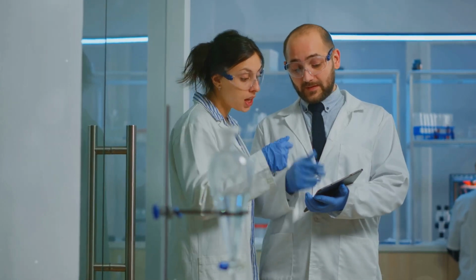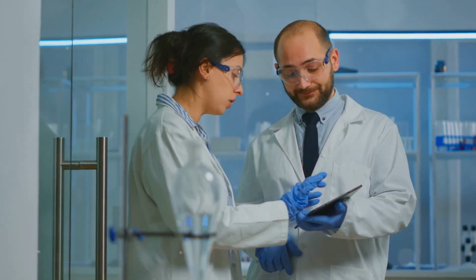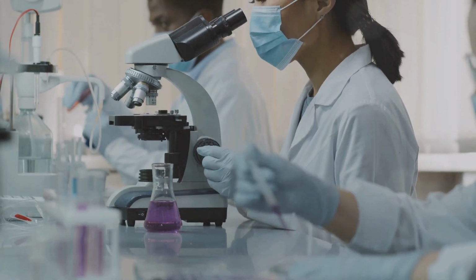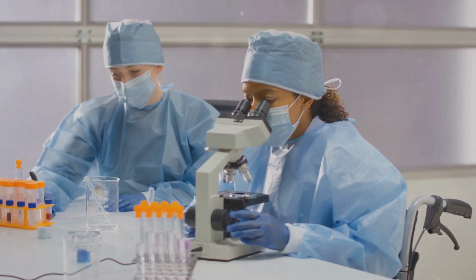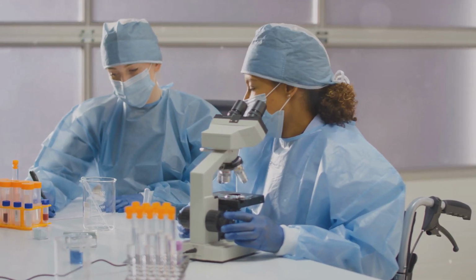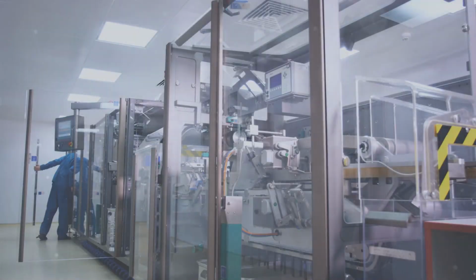The goal is to generate reliable data that supports the safety and efficacy of pharmaceutical products. By adhering to GLP, laboratories play a vital role in the development and approval of safe and effective medicines, contributing to the overall quality of pharmaceutical operations.